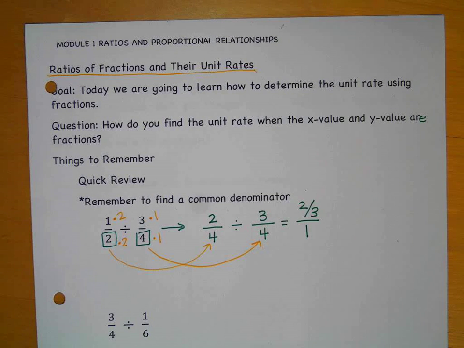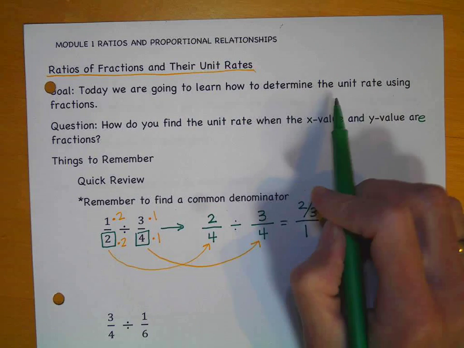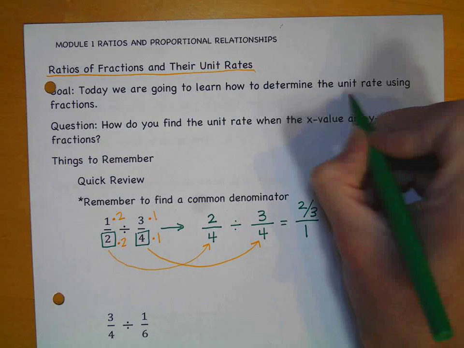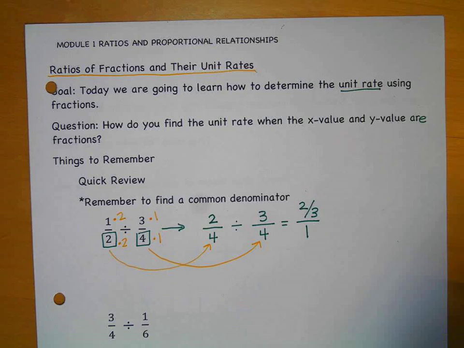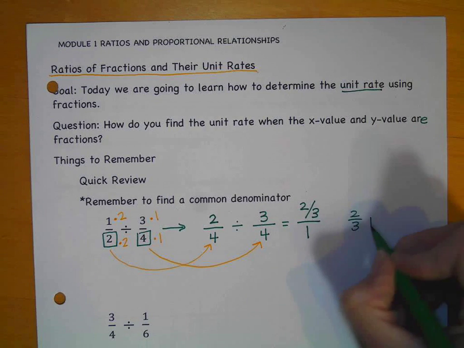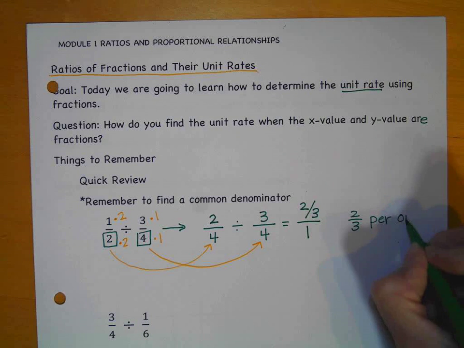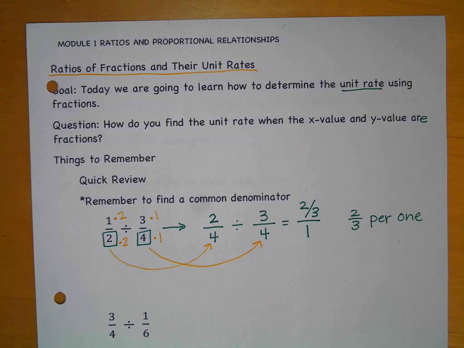That's 1, okay? And if you go back up into our goal, it says today we are going to learn how to determine the unit rate using fractions. And if you remember what unit rate means, per 1. So in this problem right here, we have 2/3 per 1, which is what we were looking for, okay? And so our answer for this problem is 2/3, or 2/3 divided by 1, which is still 2/3. Okay, so now we're going to try another one and see if we can do the same process.